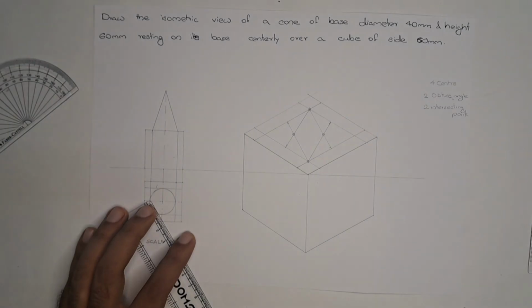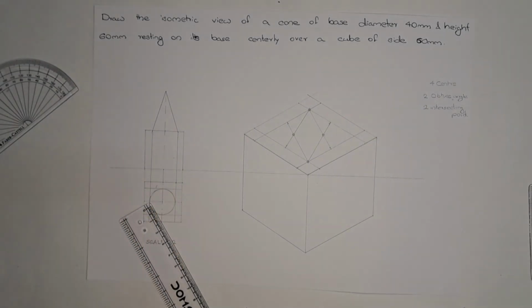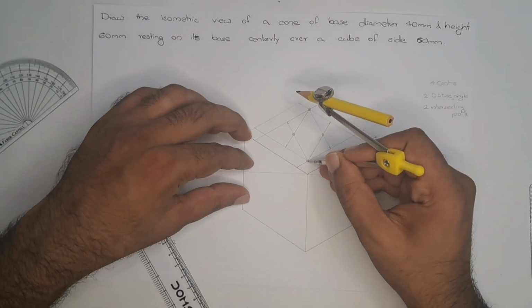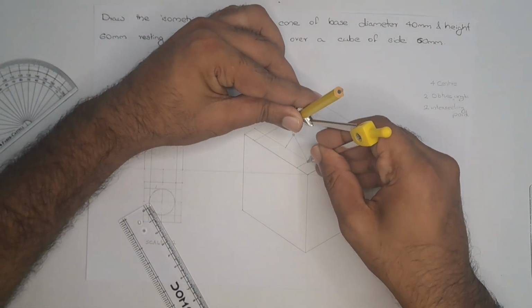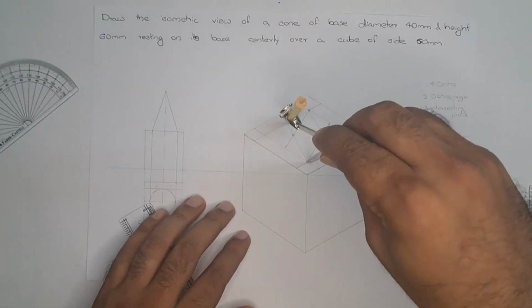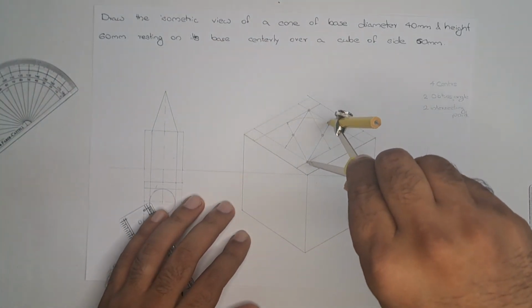Now we need to draw an arc with radius equal to the length of the arrow mark from the centers. We can connect the arrow mark to the next arrow mark.